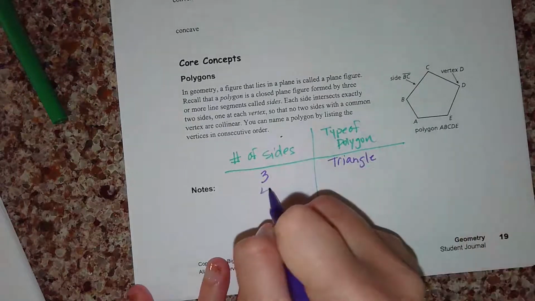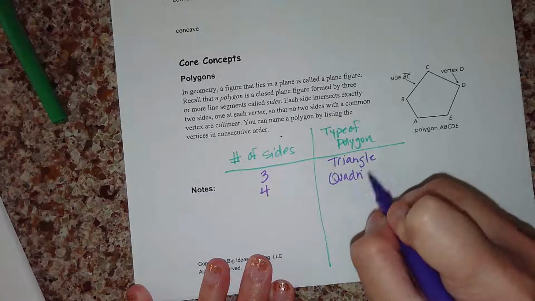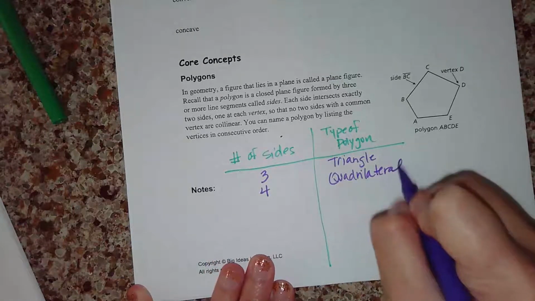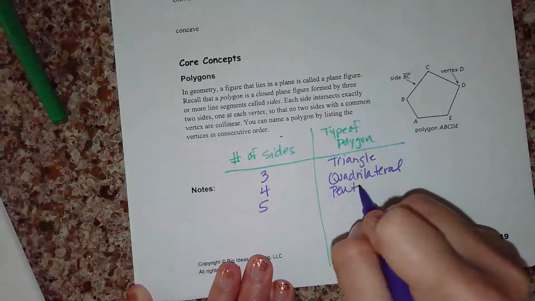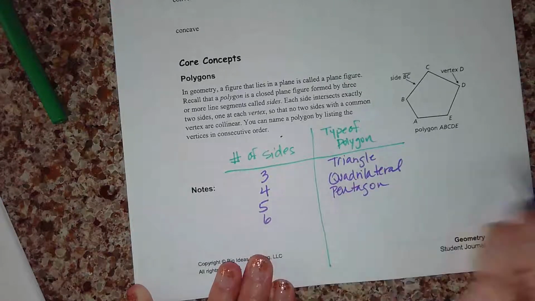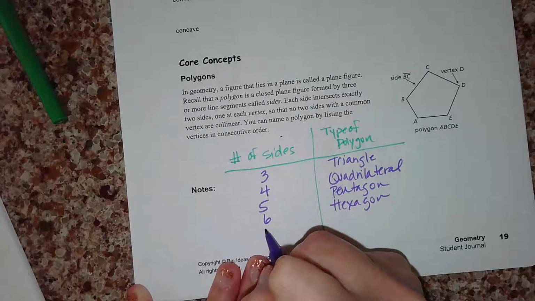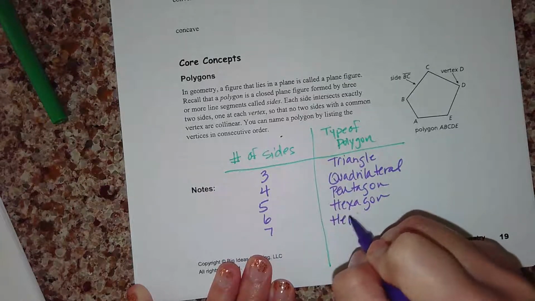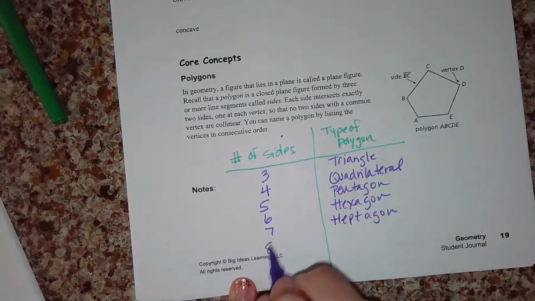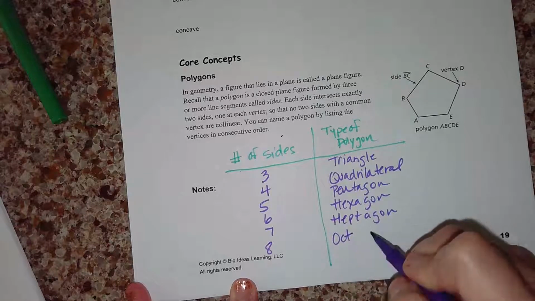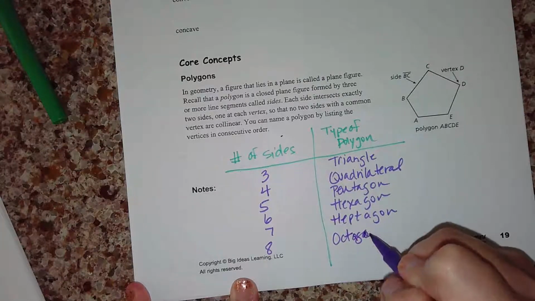If it's a 4-sided figure, we call it a quadrilateral. A 5-sided figure is called a pentagon. A 6-sided figure is a hexagon. A 7-sided figure is a heptagon. Hept. An 8-sided figure is an octagon.